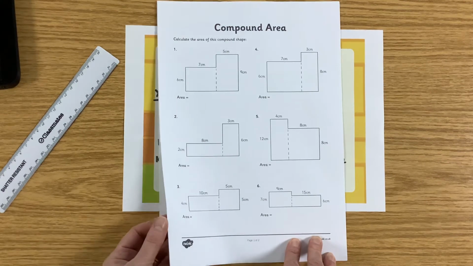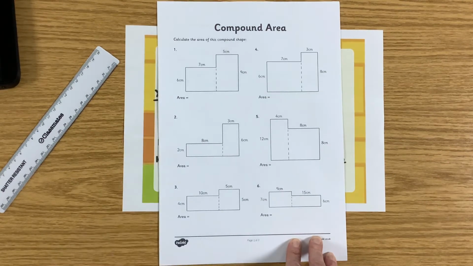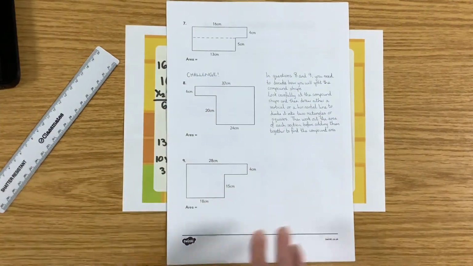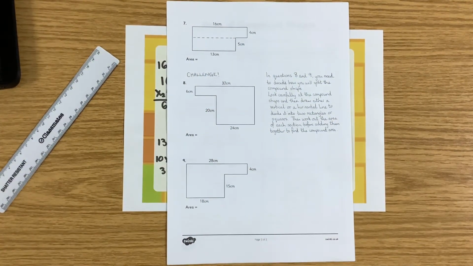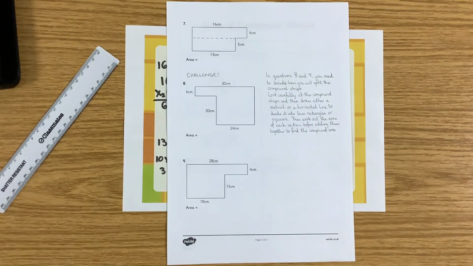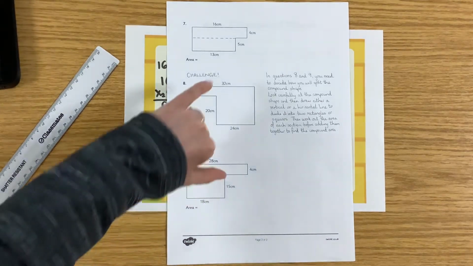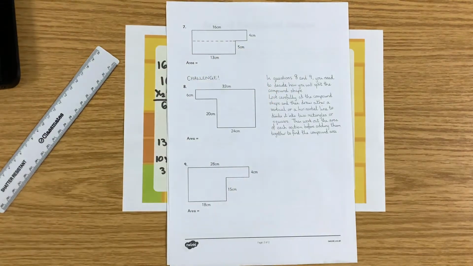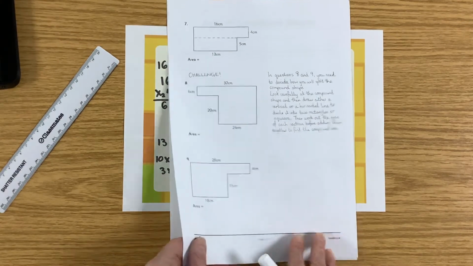Now for your final questions, I've made it a little bit harder because I haven't already split up number 8 and number 9. So what you need to do is you need to decide how you will split the compound shape. Will you do a vertical line to divide them? So will you cut them vertically, or will you do it horizontally like in number 7? The choice is yours. You split it up into 2 separate parts and then you can work out the area of each part. So that's the higher level task.